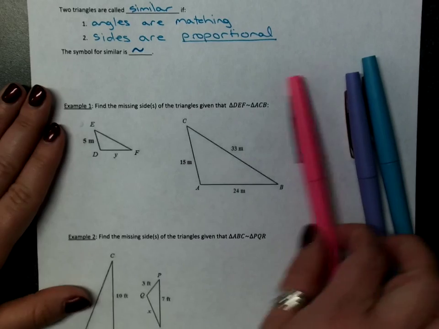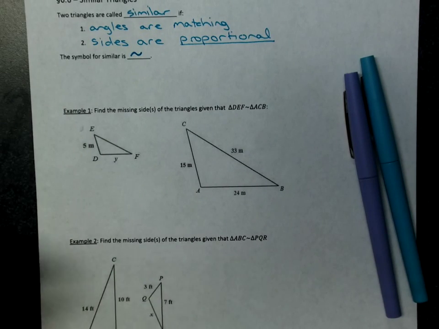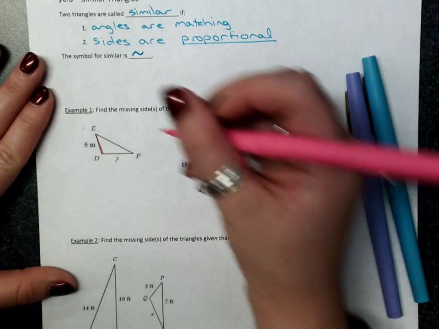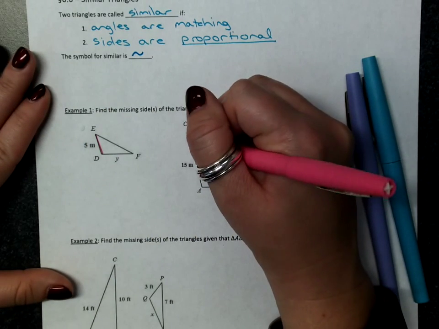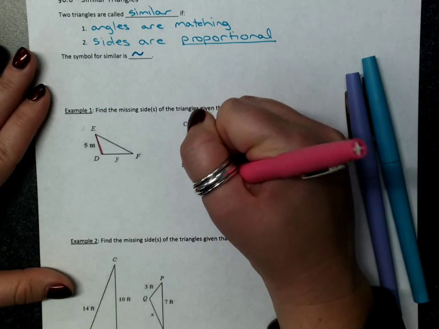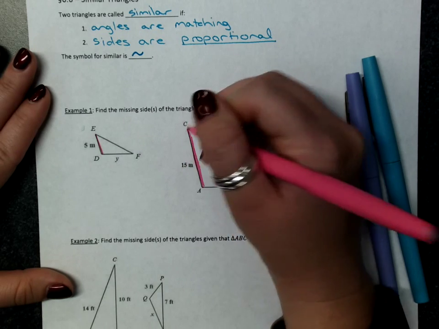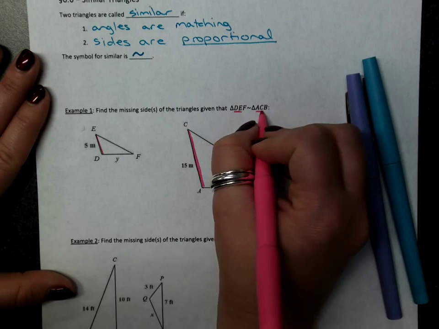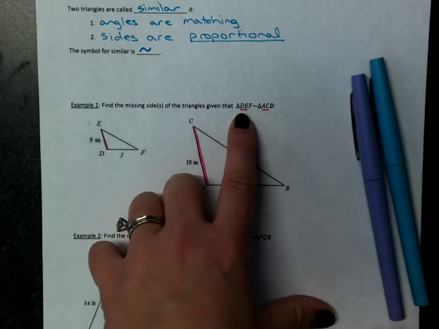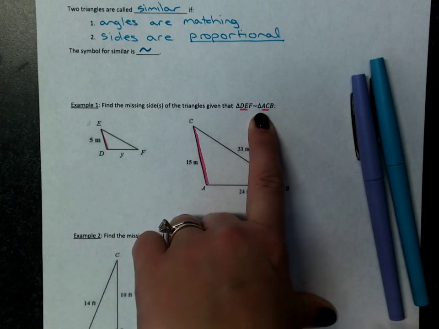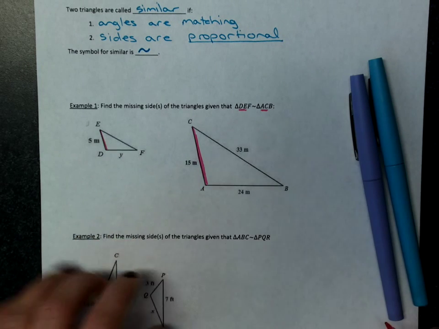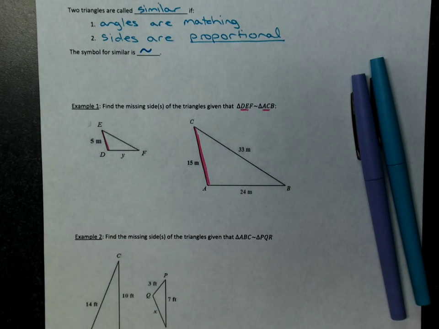If they're similar, then side DE is proportional to side AC. And it will say that by the order they list the letters. DE and AC are both the first two letters in the triangle name. So those two sides are proportional to each other.